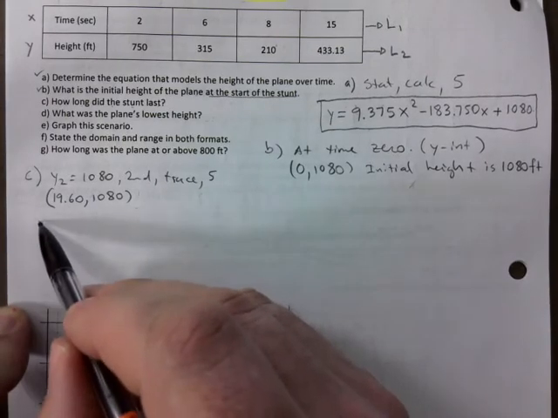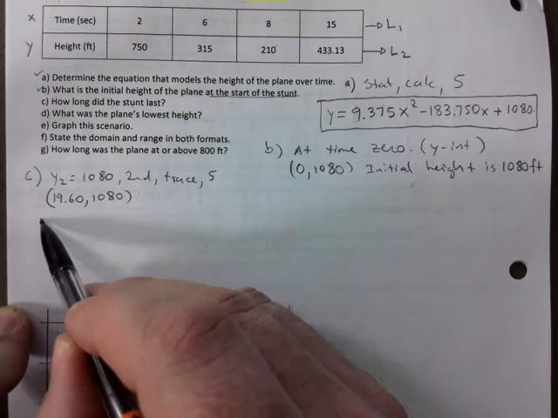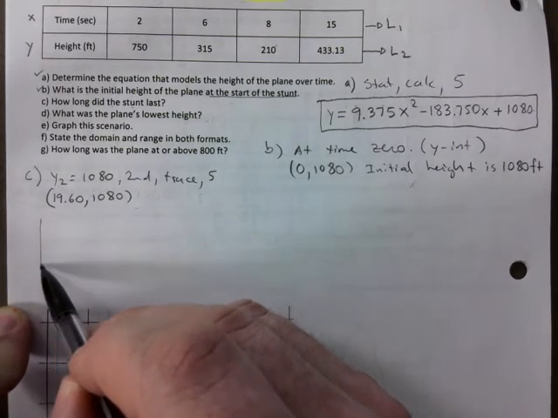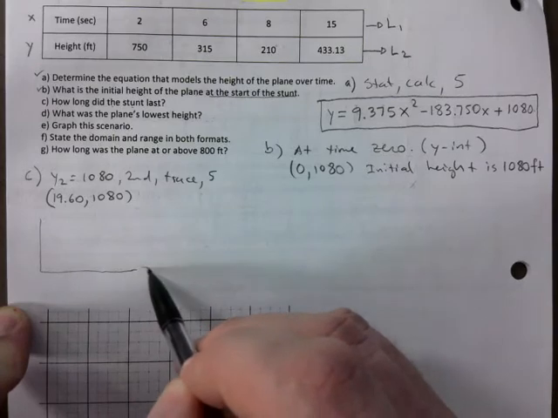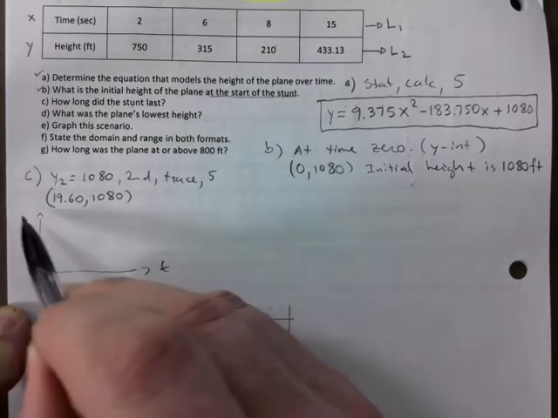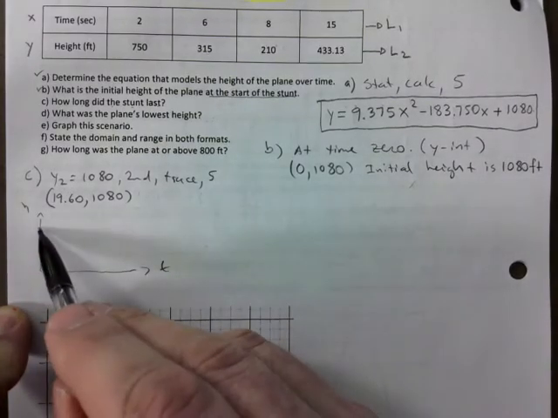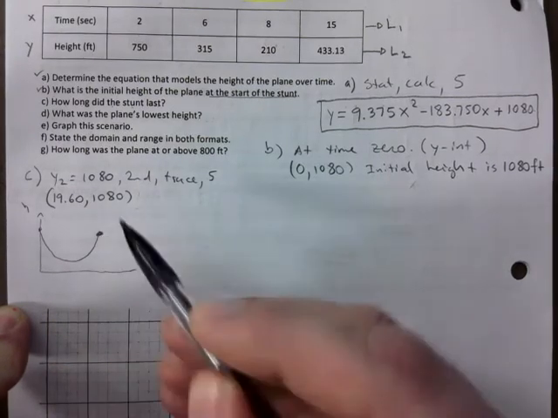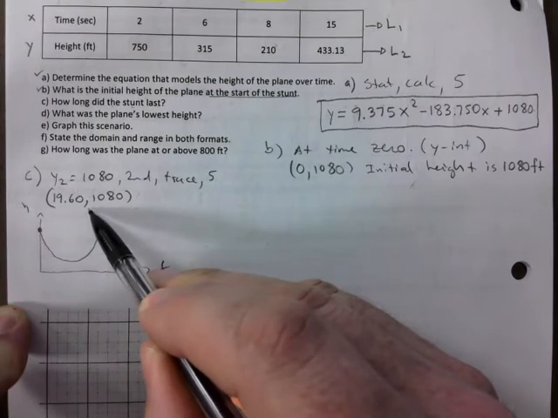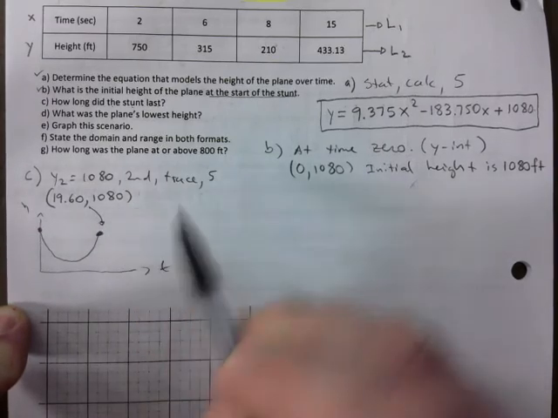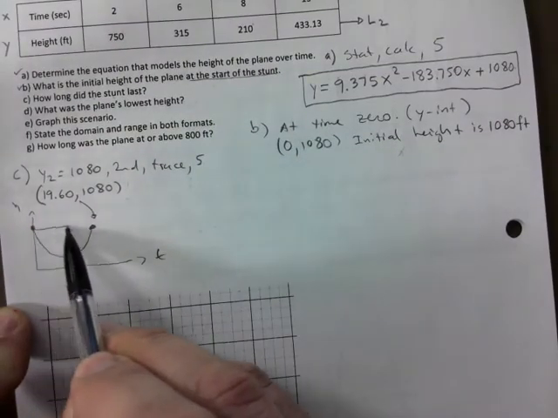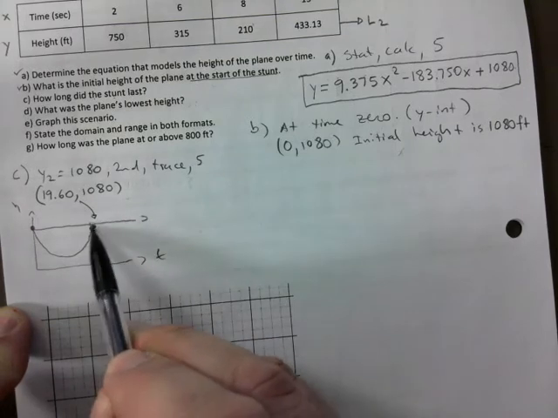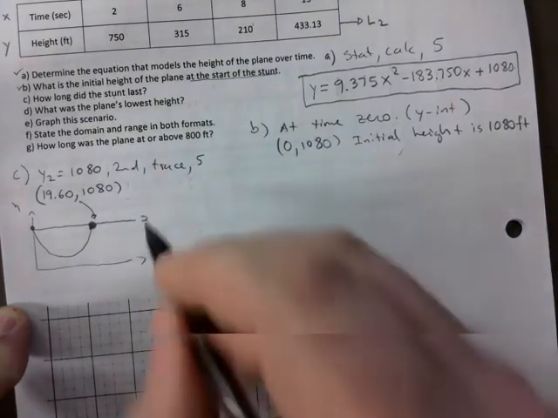So how about this? I want you to have a bit of a visual. This is just a sketch. Time, height, and we have something like this, right? So this point is right there. Just make the dot a little bit bigger there.